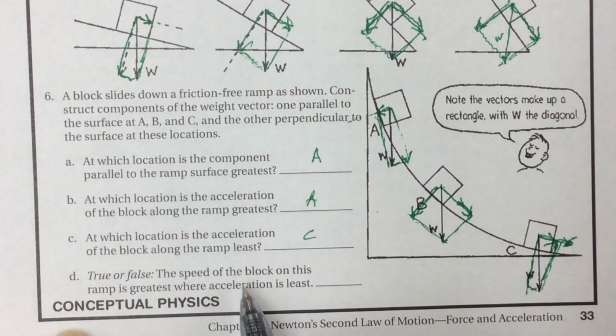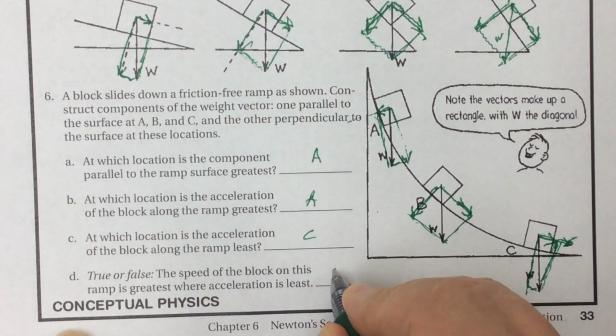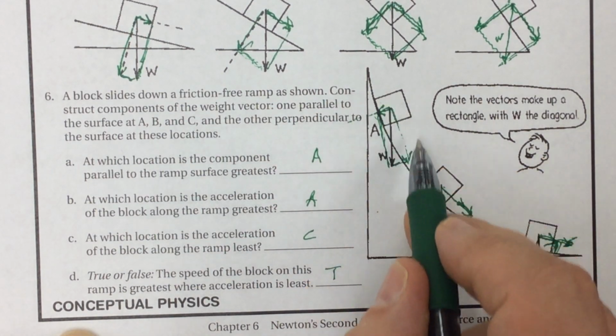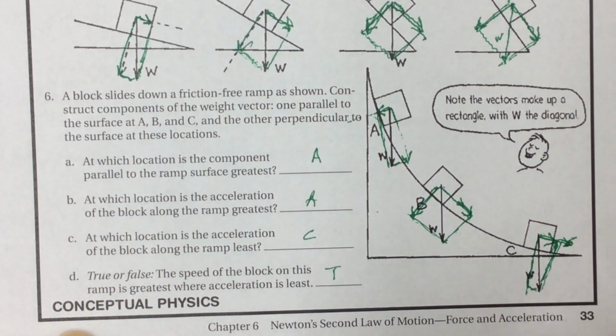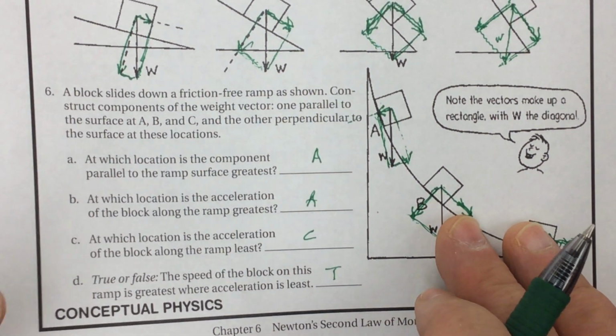So what does it say? The speed of the block on this ramp is greatest where acceleration is the least. Here's the acceleration the least. And yeah, it is true because all of that energy is pushing it out, and that's why it's going to go the fastest there. Okay, flip this over.